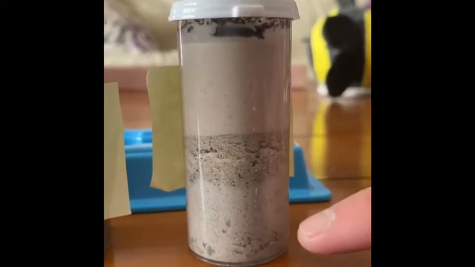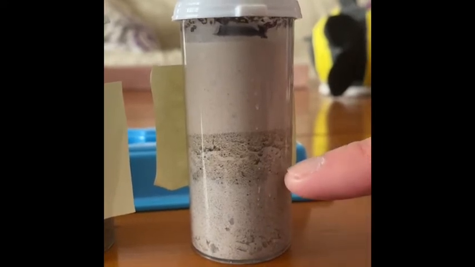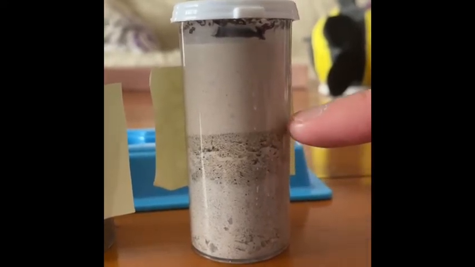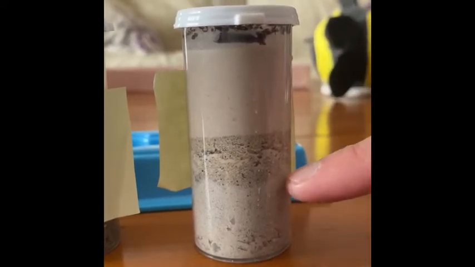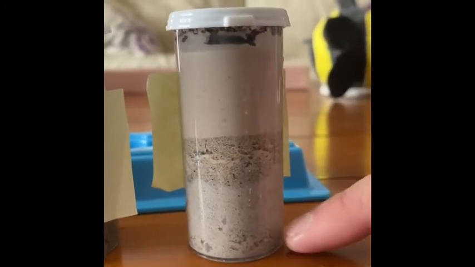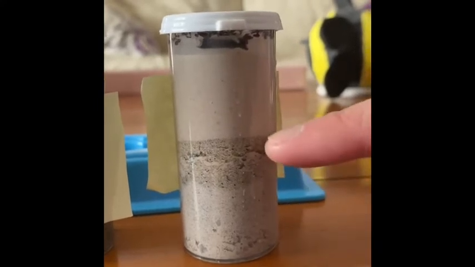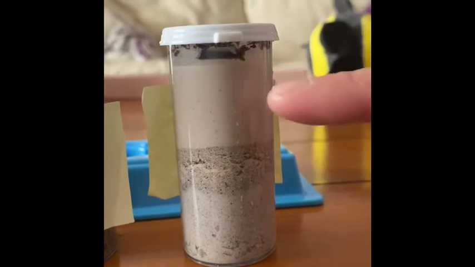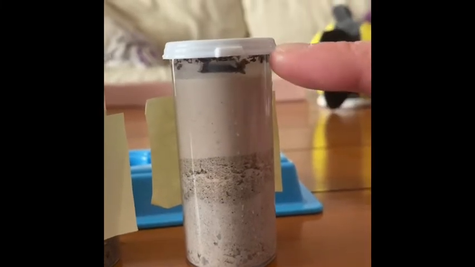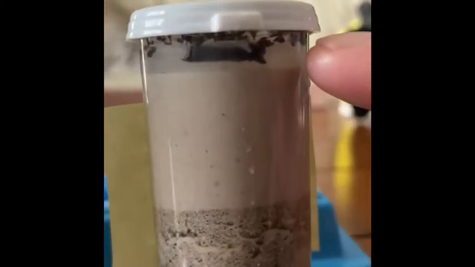So I want you to draw the best that you can what you see. There's a lighter material at the bottom and like a sandy material in the middle. And this is mostly water, but it's very filmy water. Then at the top, you see some black material floating.